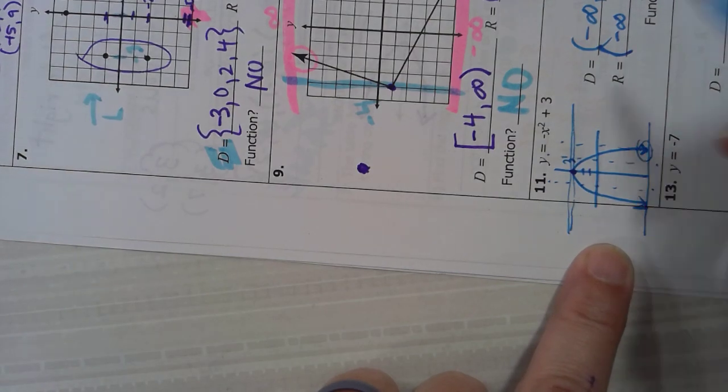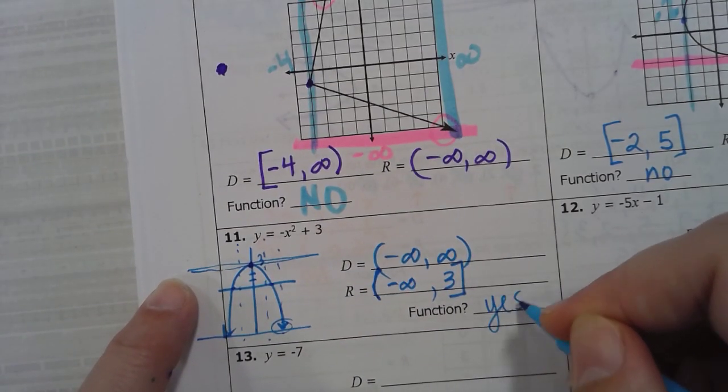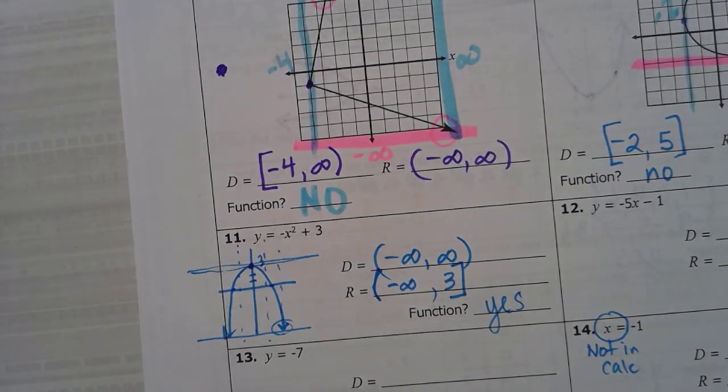If it was on its side, that's when it's not a function, because it would hit twice at the same time. So yes, up and down parabolas are all functions. Sideways parabolas, no.